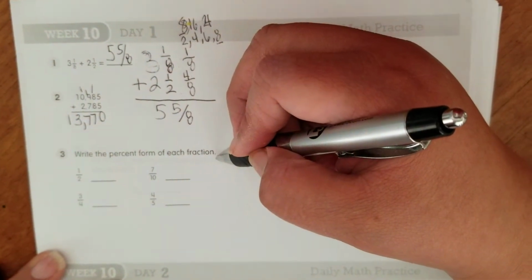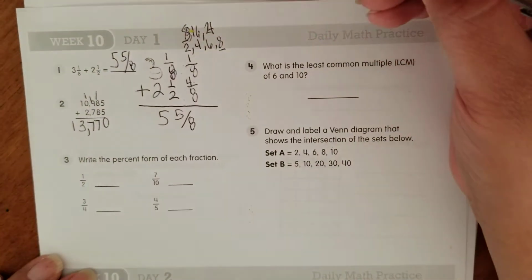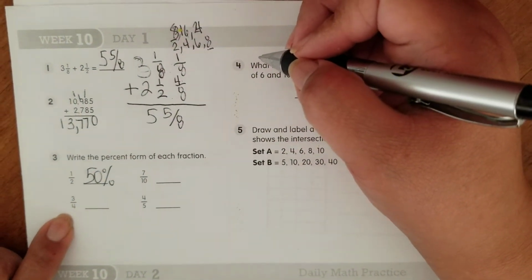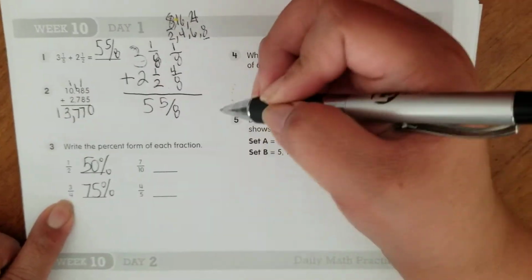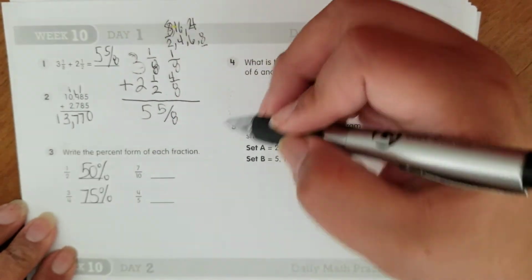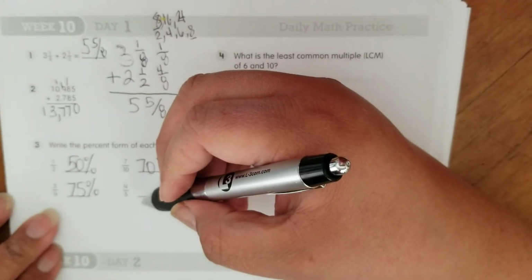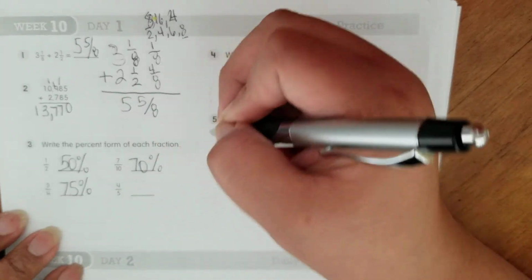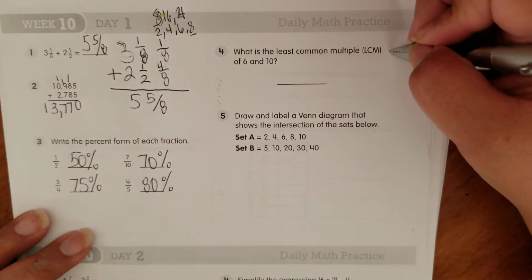Write the percent form of each fraction. So 1/2, we have talked about that before, with 100% being a whole. So half of 100% would be 50%. 3/4 of that 100% is like 3/4 of it. So think of 3/4 as if you have $1, and that would be 75%. 7/10, if you divide that 100 by 10, they're each one little piece and you have 7 of them, that would be 70%. 4/5 would be if the 5 is like the 10, you put it into the 10 pieces, double that 4, it would be 80%.